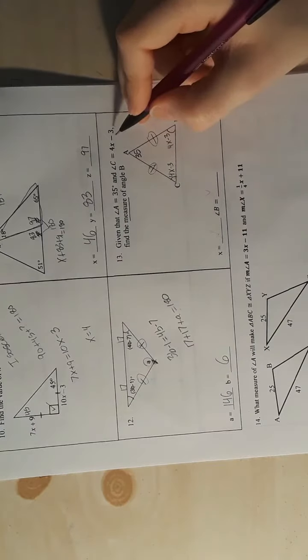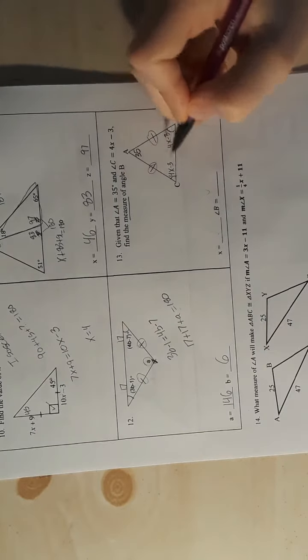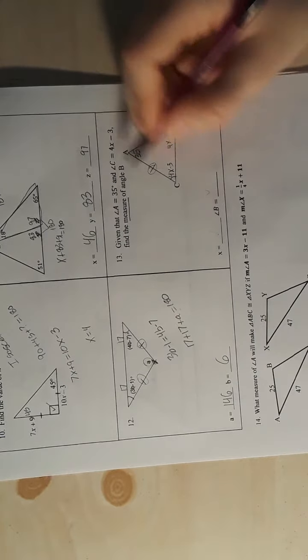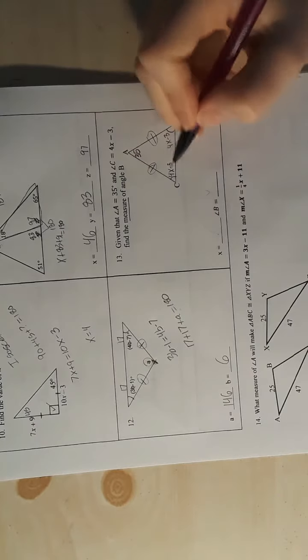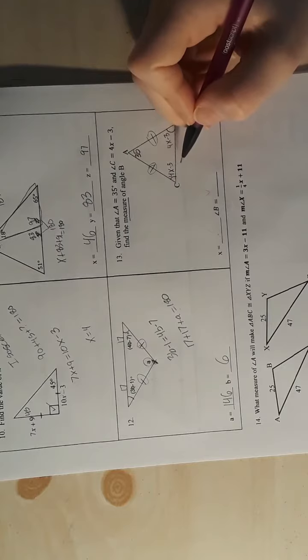Remember, they don't say that in the directions, but now that I know they're equal, I can write that in. And now that I have 1, 2, 3 of these angles marked, and because these have the same variable, I can add them all together and add to 180.